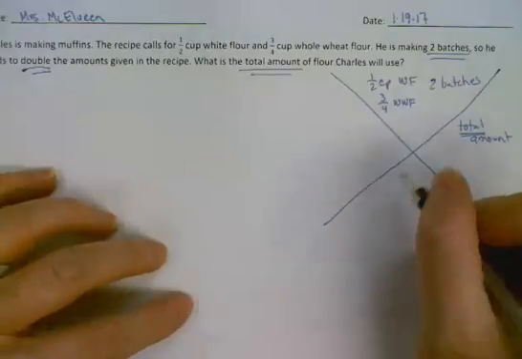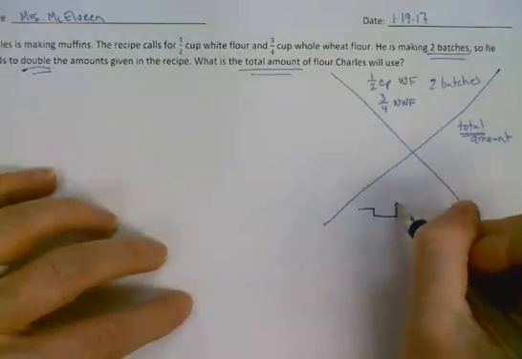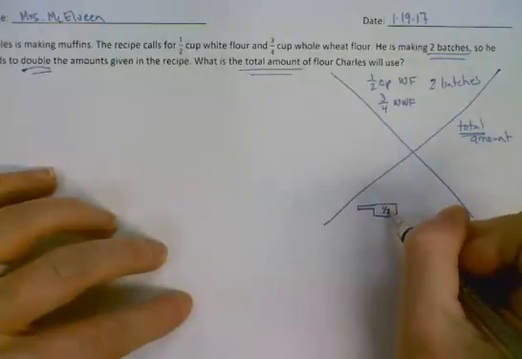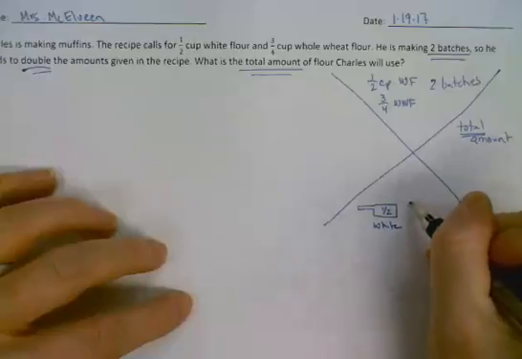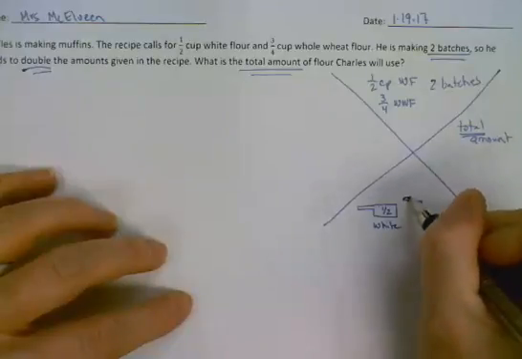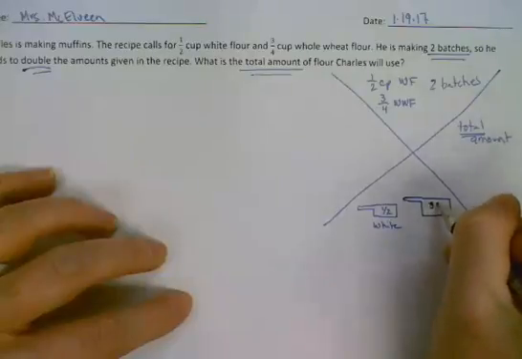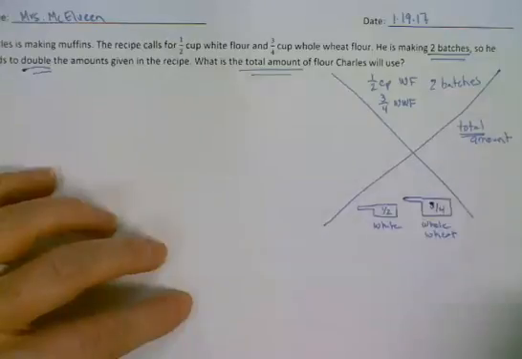I'm going to draw a little measuring cup. He needs 1/2 cup. This is white flour. And he needs, I'm going to make it slightly bigger because I know that 3/4 is a little bit bigger than 1/2, 3/4 cup whole wheat flour.